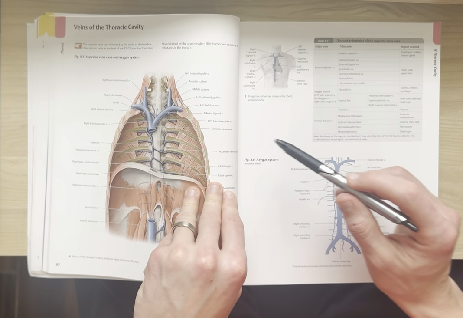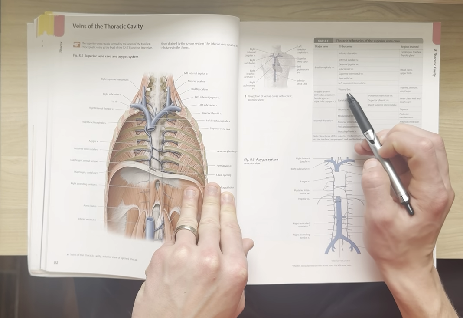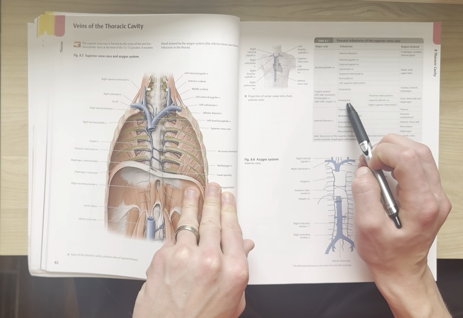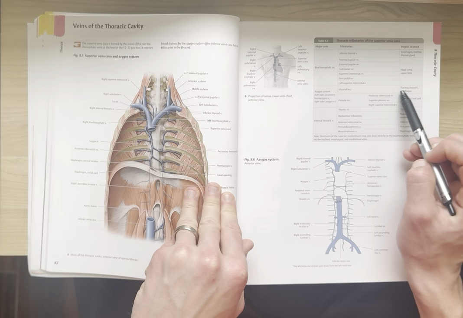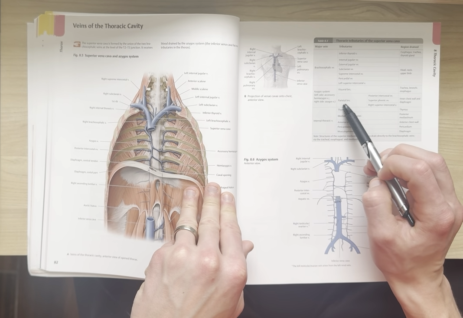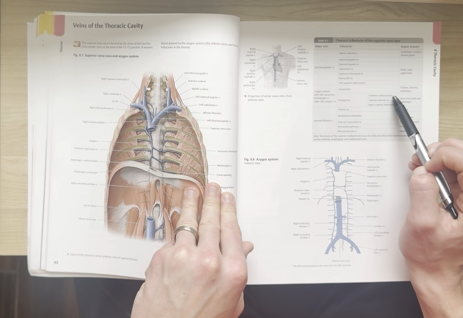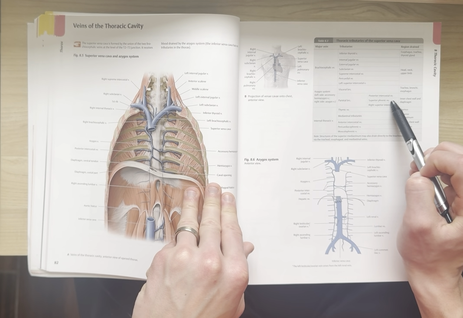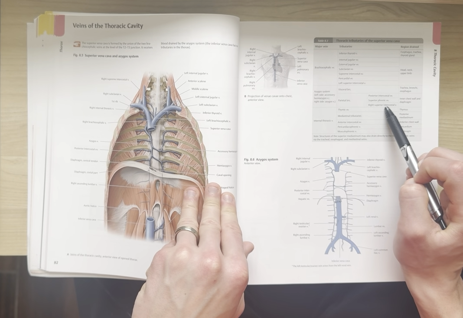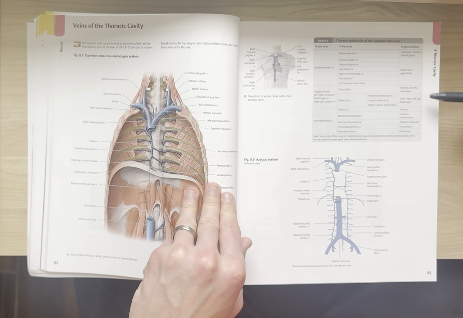You've got the azygous system here, and you've got the visceral branches and the parietal branches. The visceral branches take care of the trachea, bronchi, and esophagus. The parietal branches receive blood from the posterior intercostal veins, the superior phrenic veins, and the right superior intercostal veins. And they drain the inner chest wall and diaphragm.